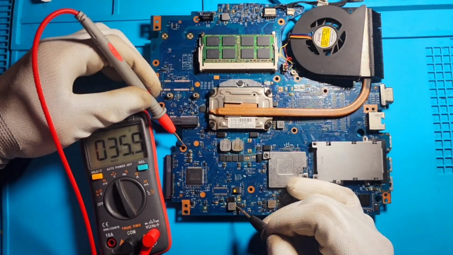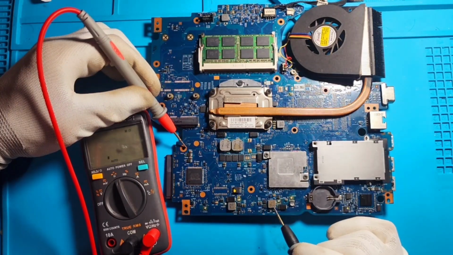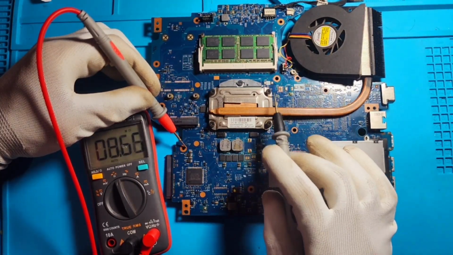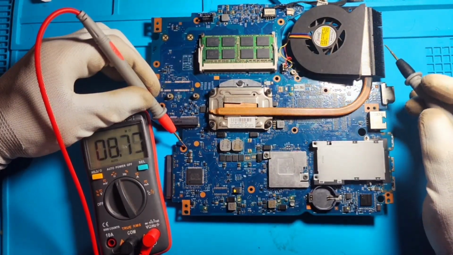Okay, now I will plug in the adapter and check if I am getting these voltages. I'm sure I will get voltages because the board is turning on, so it is fine.